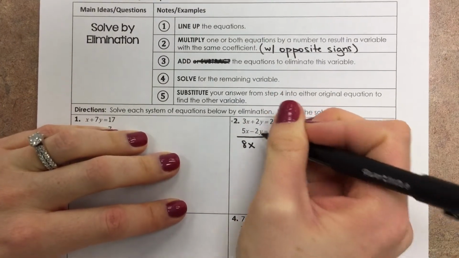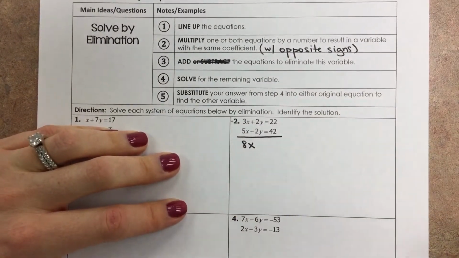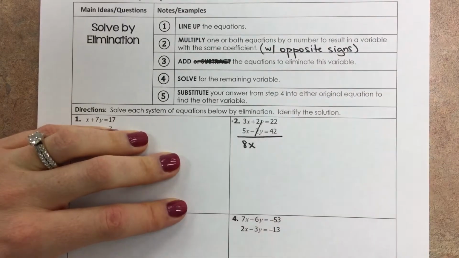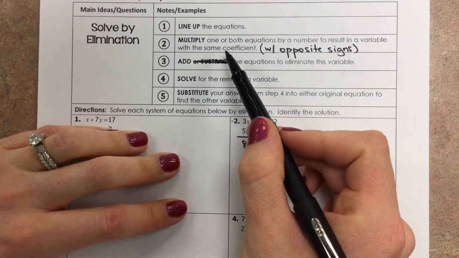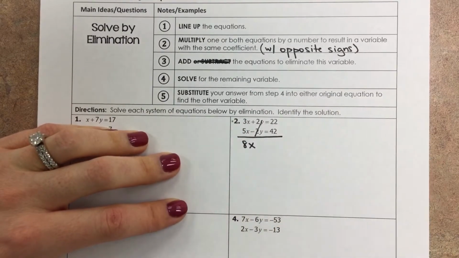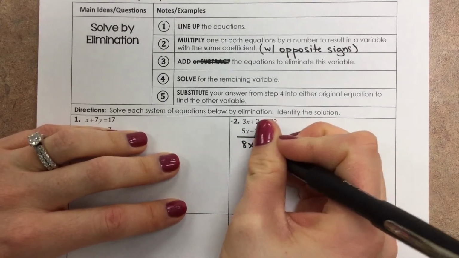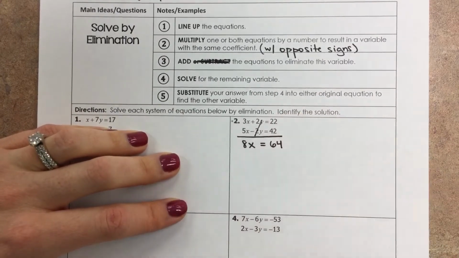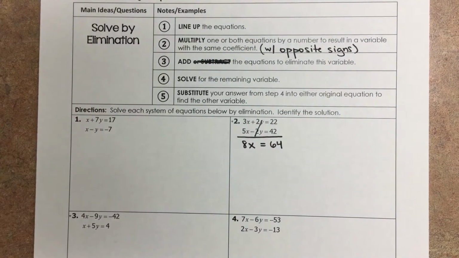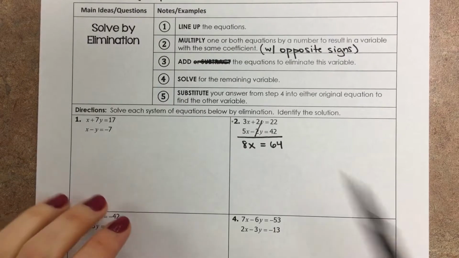Combine the positive 2y with the negative 2y, and that's why we call this the elimination method, because those end up canceling each other out. And that's why in step 2, we needed to get the same coefficient with opposite signs so that they would cancel out. Equals, and then I add these two things together, and this gives me 64. 22 plus 42 is 64. So we did that. That's step 3.